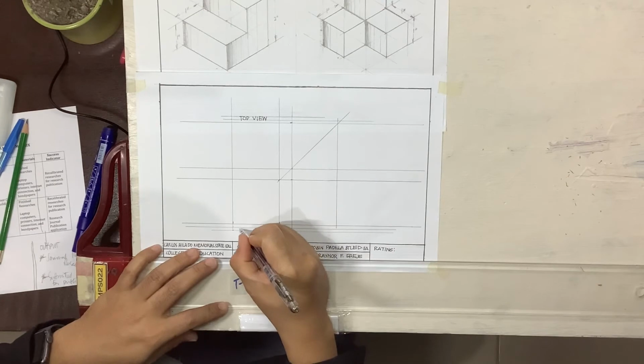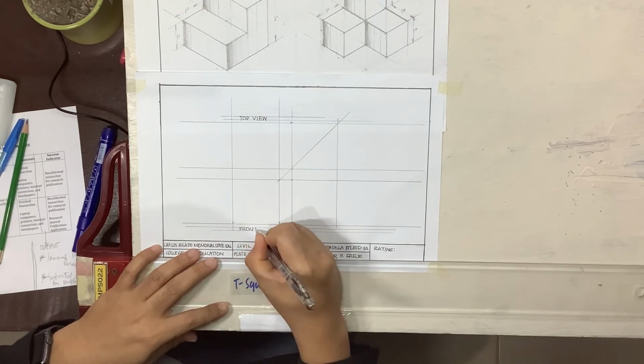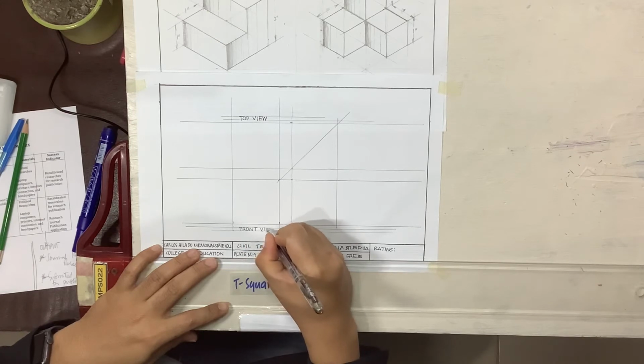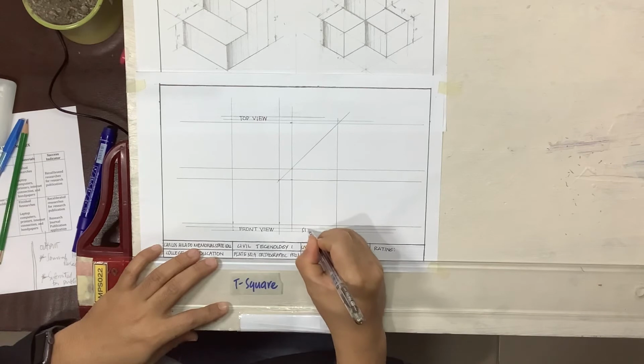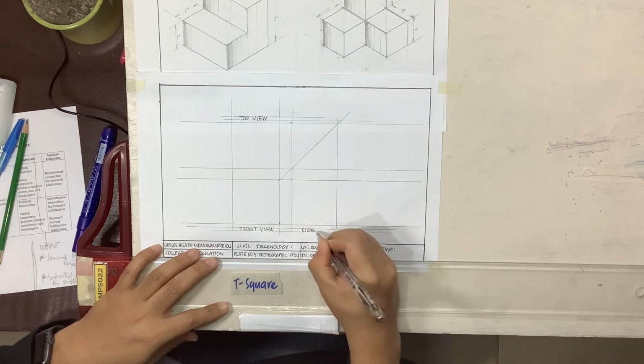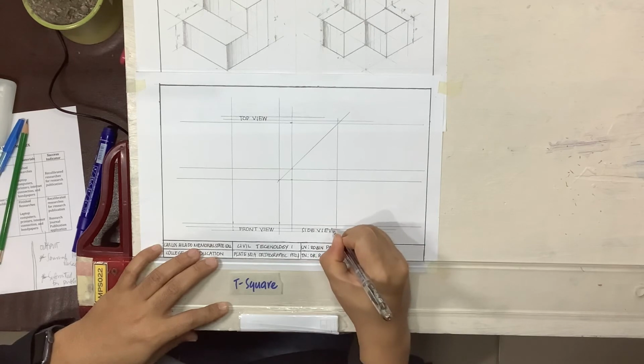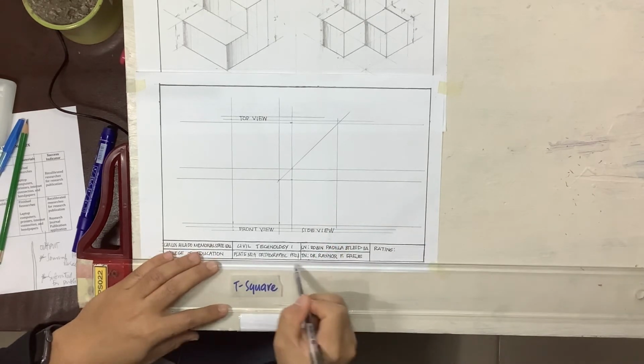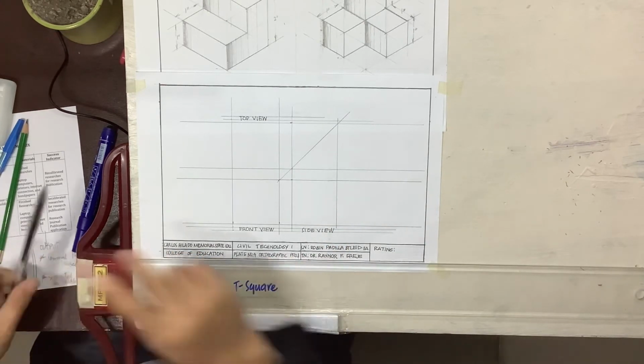This one is front view. And this is side view. Okay, the name of our plate is orthographic projection or drawing.